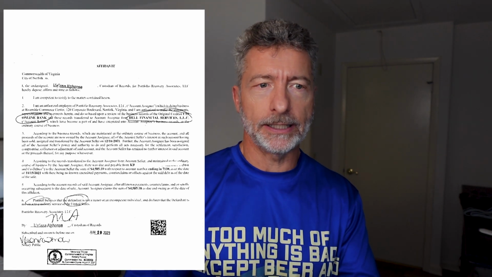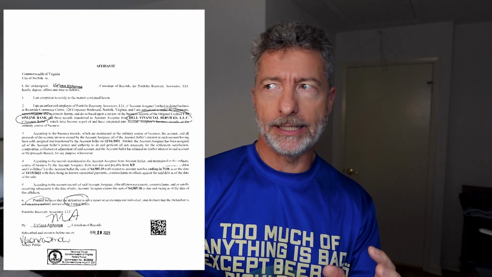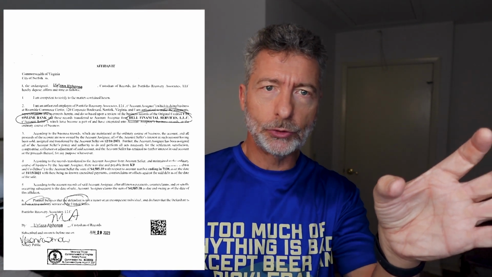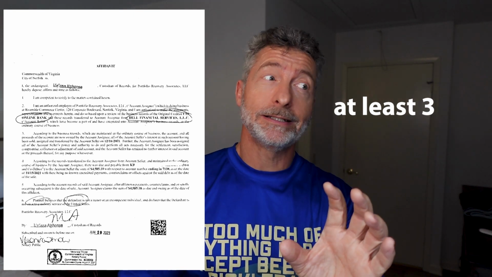But Dell Financial cannot receive anything until CIT Online has sent everything to those at least 3 entities that claim to own part of this. It's a mess, but it's a mess that's good for you. The affidavit is all over the place.